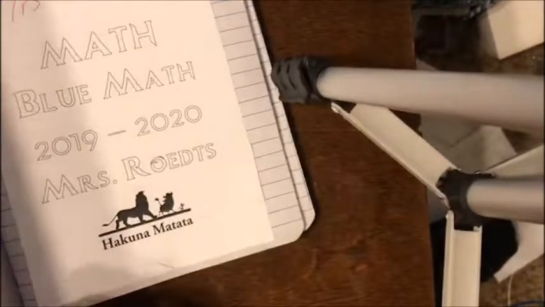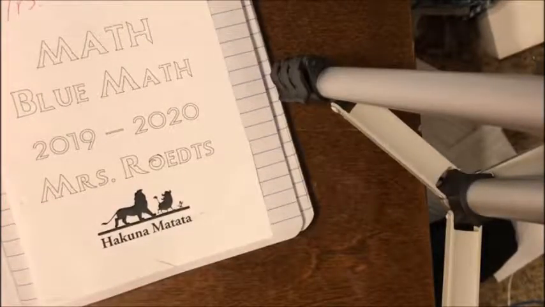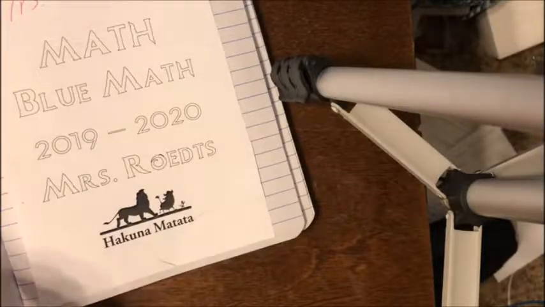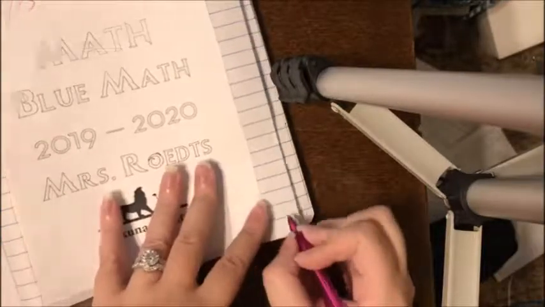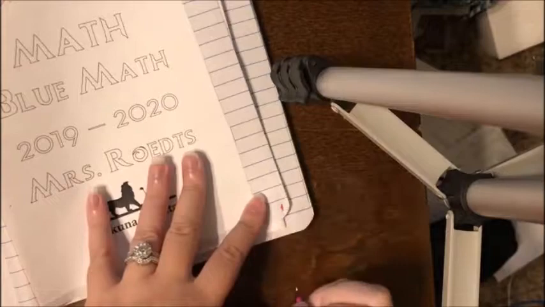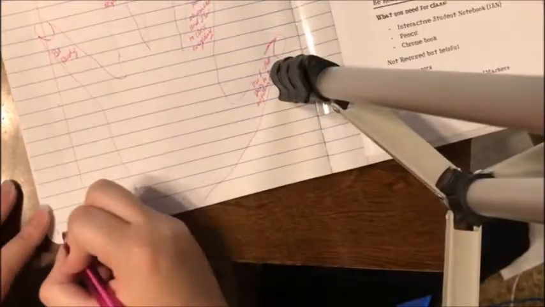So your nameplate page is number 1. Okay, and you're going to number it in the bottom outside corner. Okay. The page with your hand on it, that's number 2.